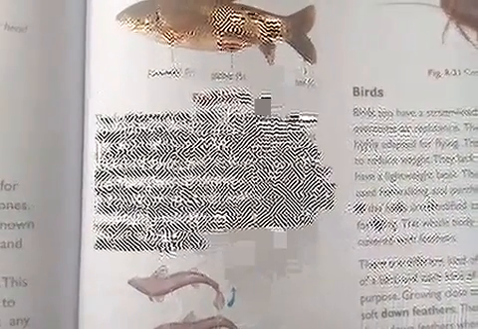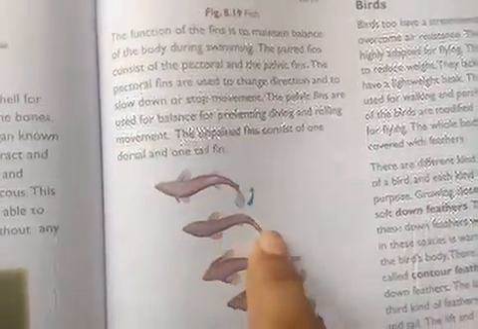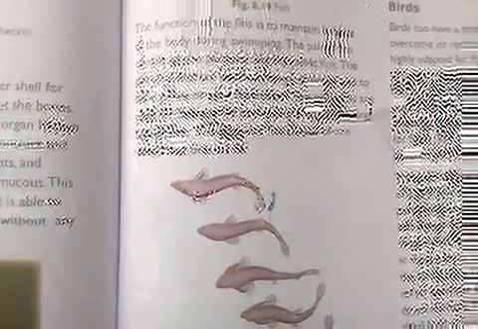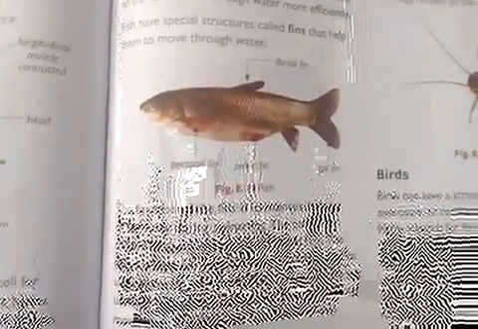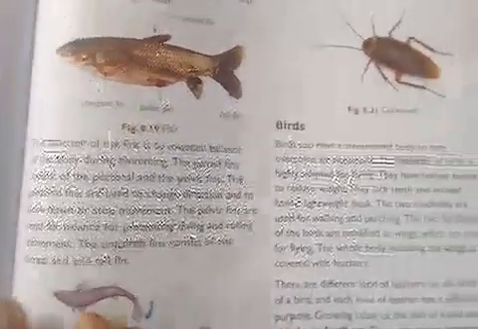What are their functions? Their functions usually help in movement. Like you can see out here, it's because of these fins that they are able to move their tails, and because of that they can move forward. So that's how movement of fish takes place with the help of the fins.